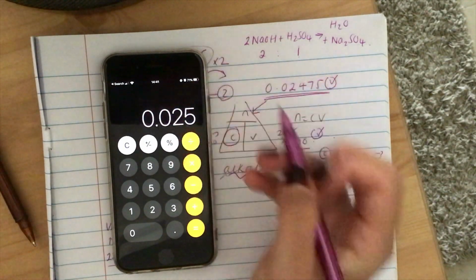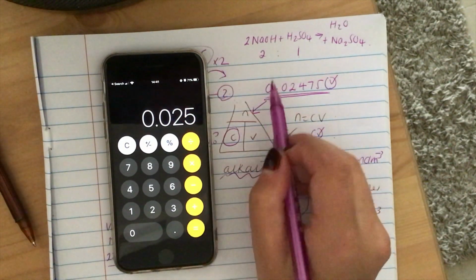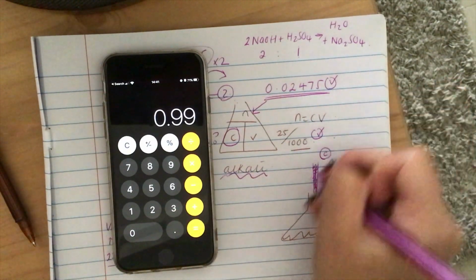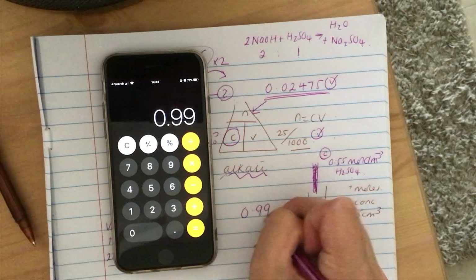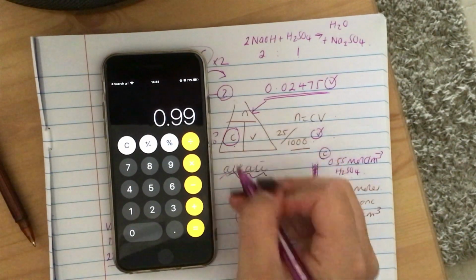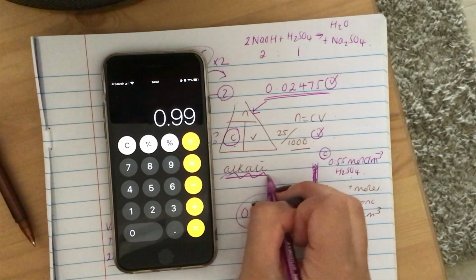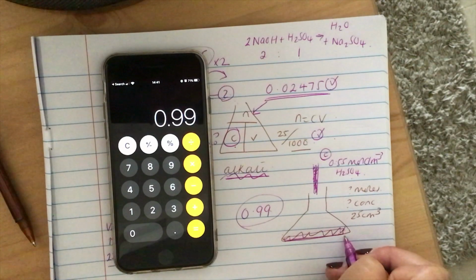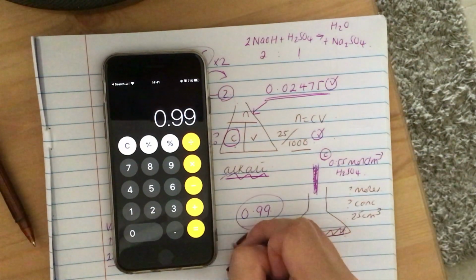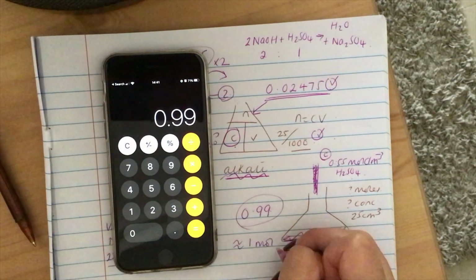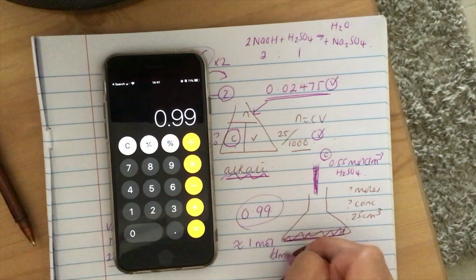And we're doing this number divided by 25 over 1,000, which gives me 0.99. What is that number? That number is the concentration of the alkali that I had in the bottom of the conical flask to begin with. In real life, I'd imagine that this is approximately 1 molar, so 1 mole per decimeter cubed.